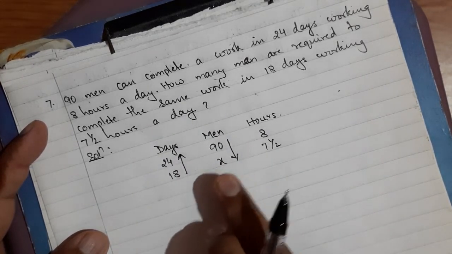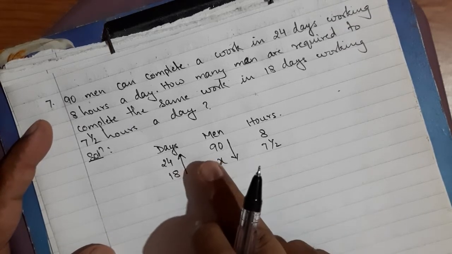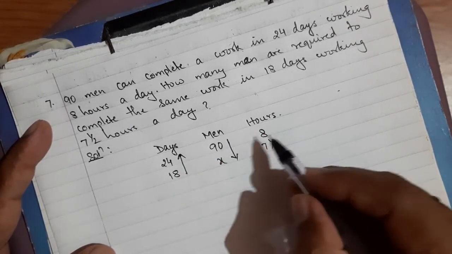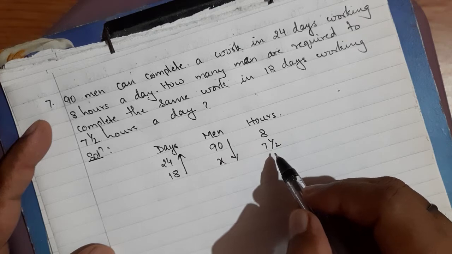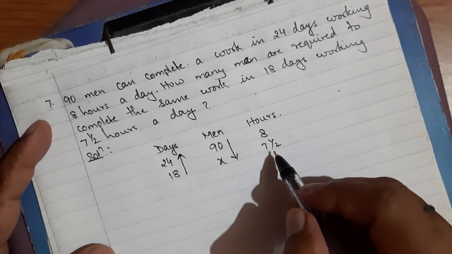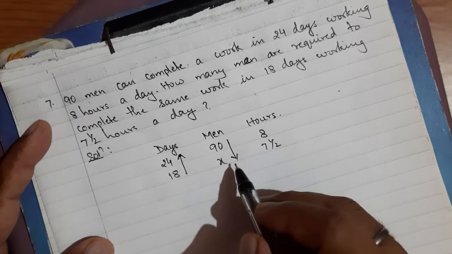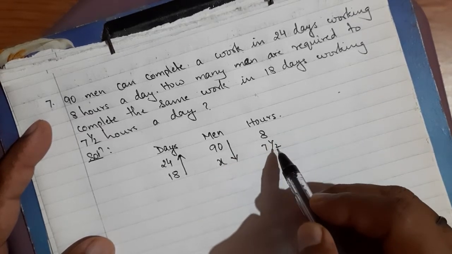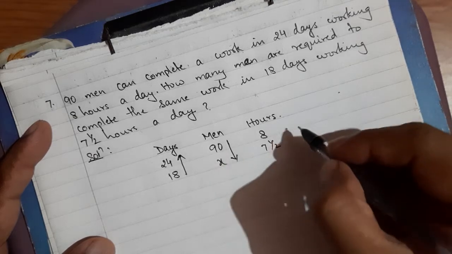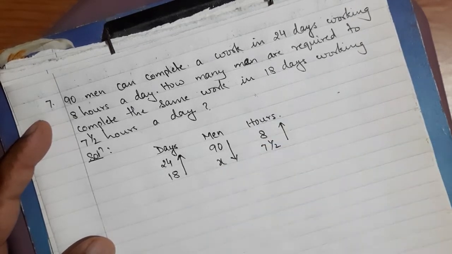And take a relation between men and hours. 90 men working 8 hours. Now the number of hours is reduced, so the number of men will be more. Because here hours are reduced, men will be more. So the arrow will be in the upward direction.